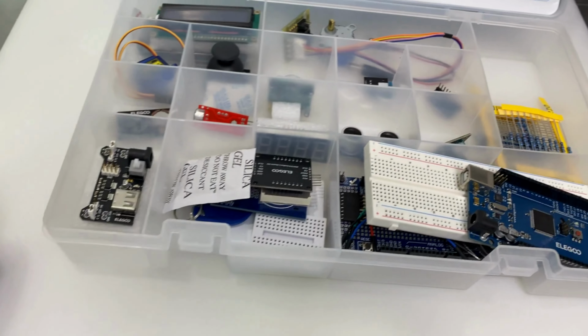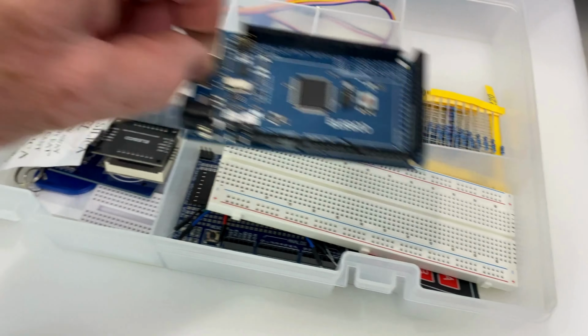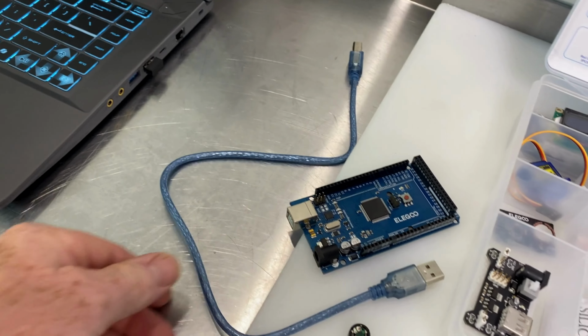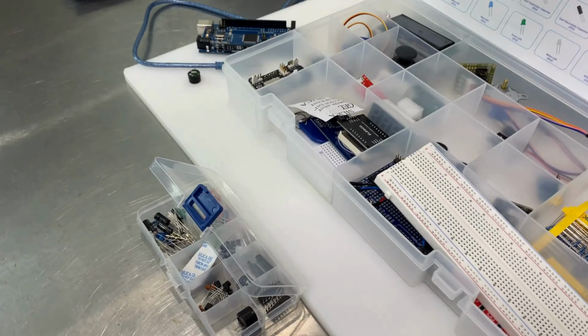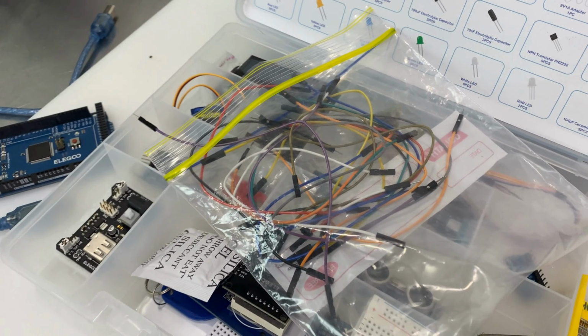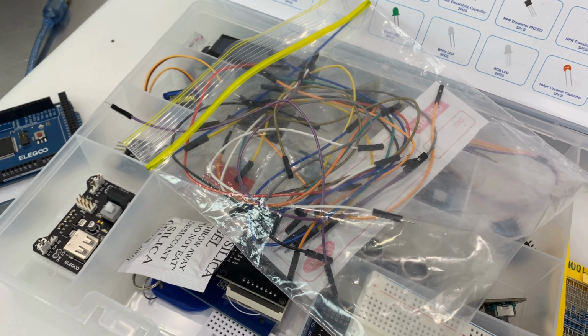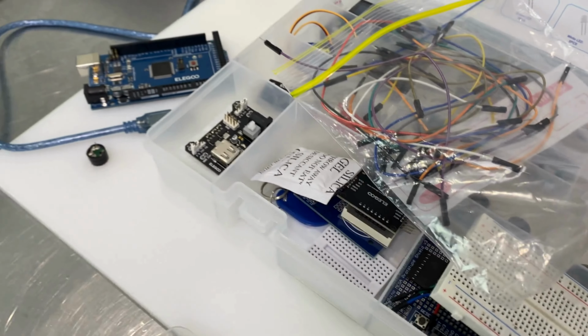Get the rest of the gear out for the Mega board. Get our lead that connects the Mega board to the PC, and we're going to need those jumper wires. There's the jumper wires. Grab a red and a black and connect up the circuit.